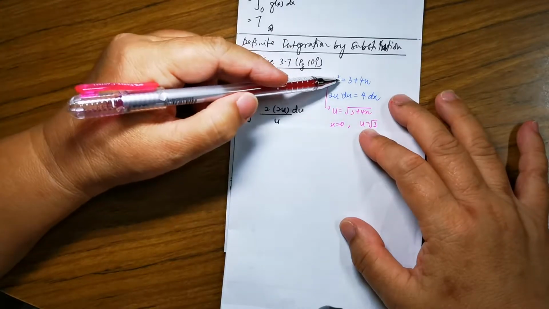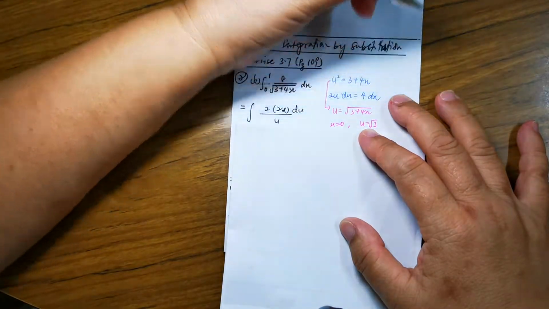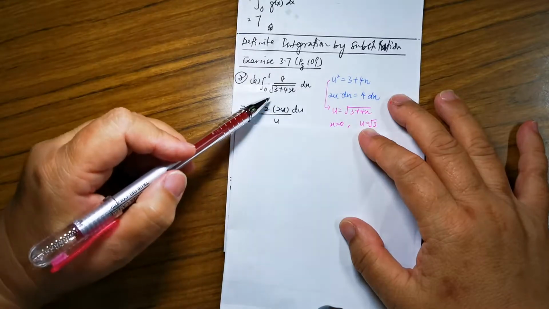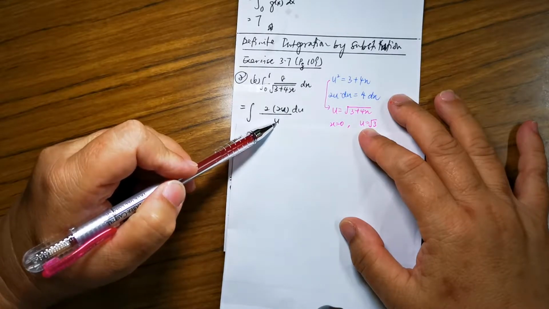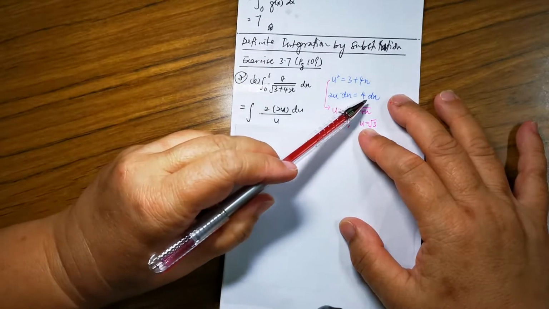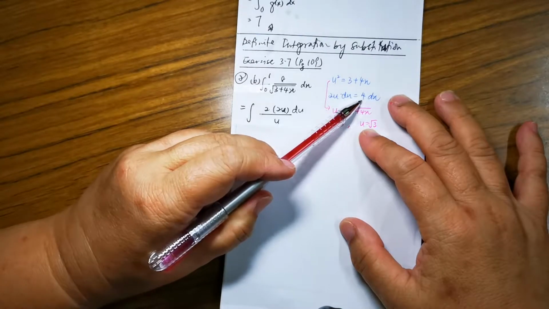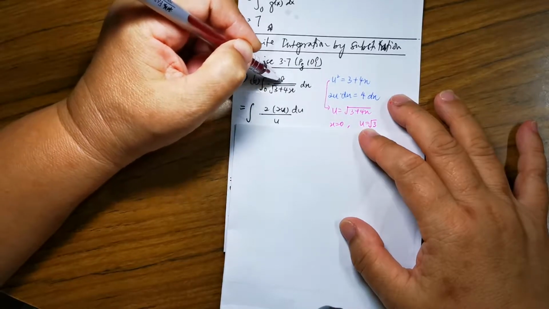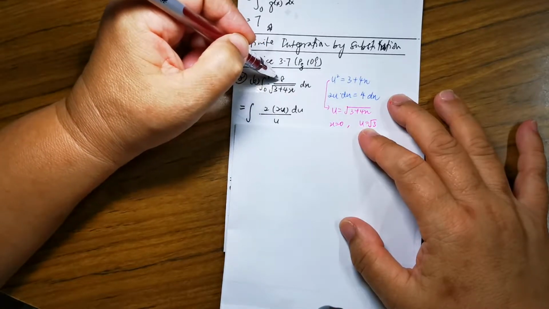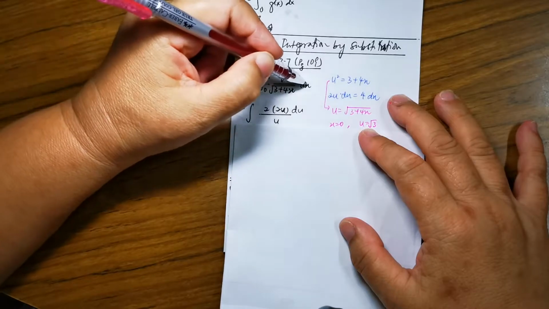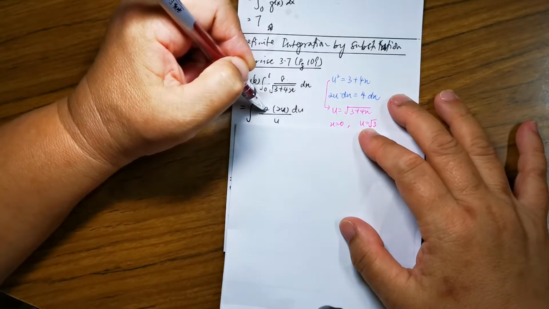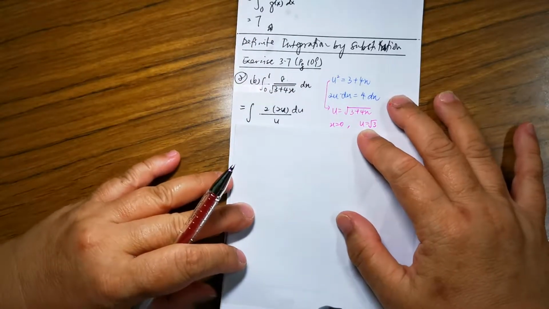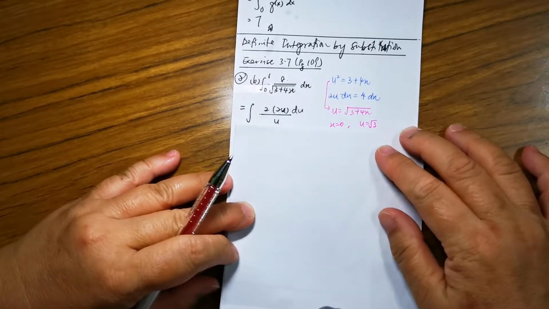So u squared equals 3 plus 4x, right? So you know that u is the square root of 3 plus 4x, therefore this is u. And what is dx? I need 4 dx, and 4 dx is 2u du. So 8 here can be written as 2 times 4 dx. The 2 I write here, and the 4 dx will be 2u du. So after substituting, it becomes like this.